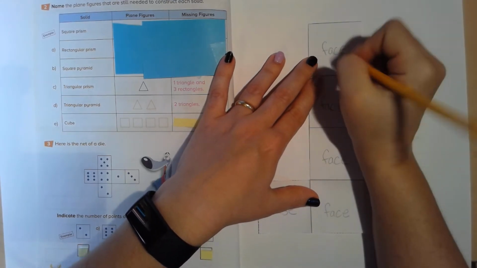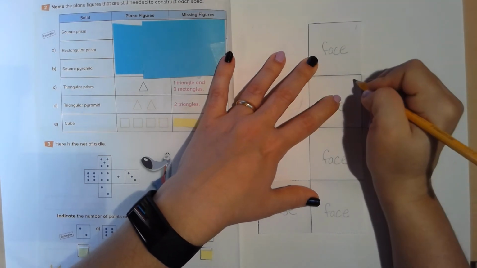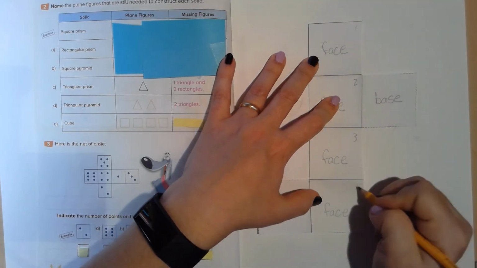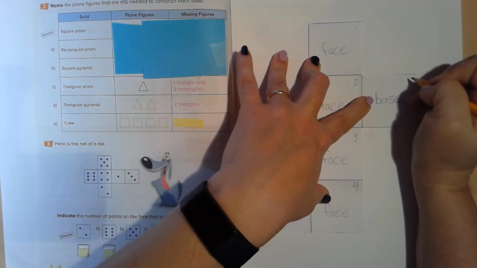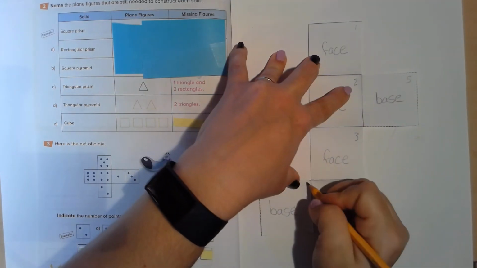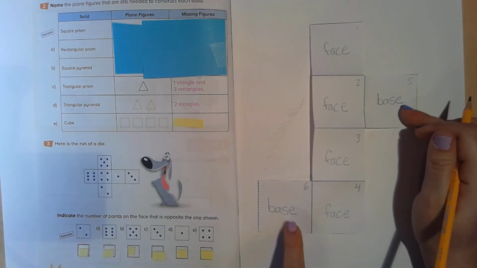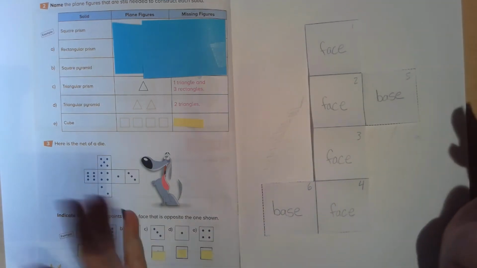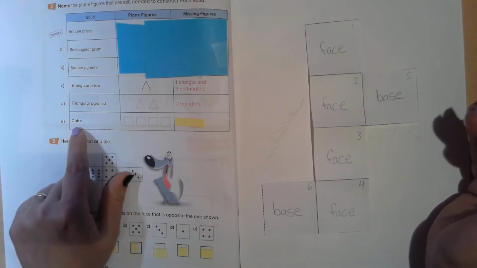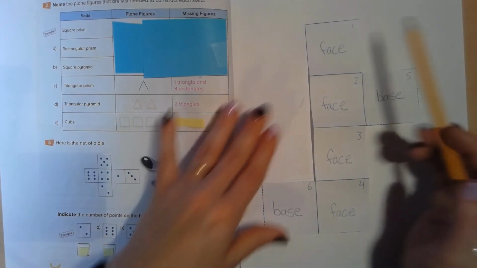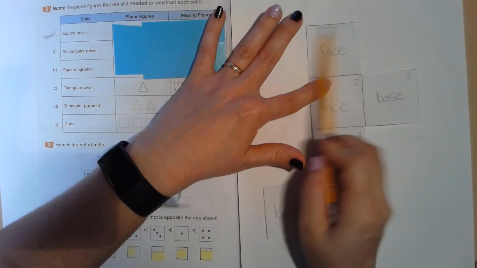So if I count them all, I have 6 total faces, of which 2 are bases. So we knew it was this cube. They actually tell us. And we're going to get rid of 4. Let's just get rid of the 4 faces.